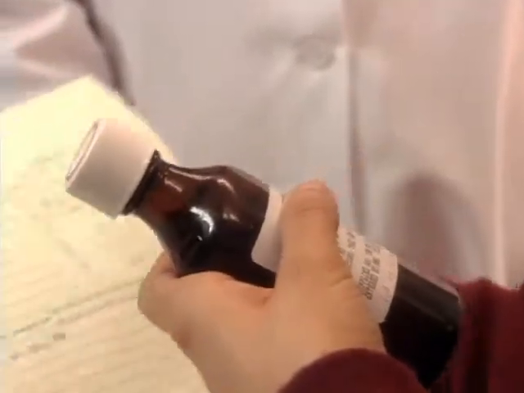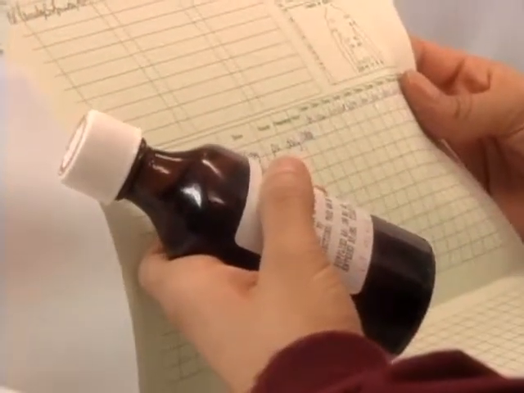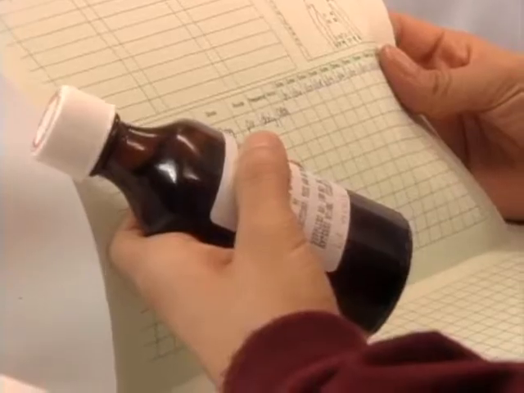Exactly. Okay, so second, I compare the medication label against the MAR. Right. I check the expiration date and make the drug calculations, which I've done. Okay. So now you're ready to prepare the dose.